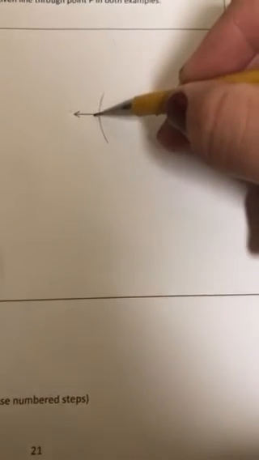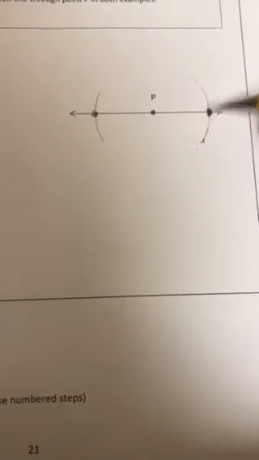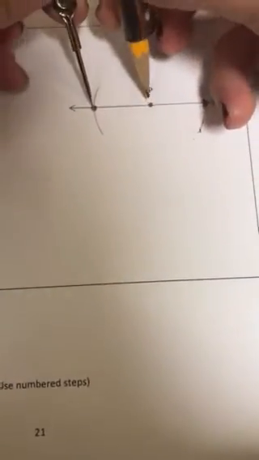You want to make sure that you keep the setting the same. That's the only thing that's really important here. You want to keep the setting the same because point P should be in the center, in the middle of those 2 new points that you just created. So now I'm going to create that segment, and now I'm going to make the perpendicular bisector of that segment.